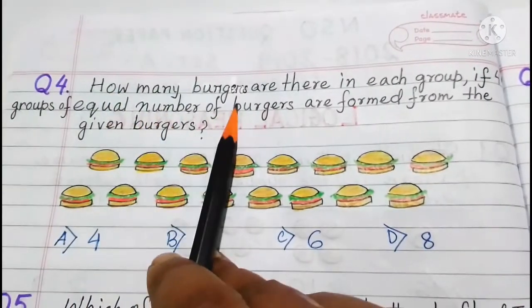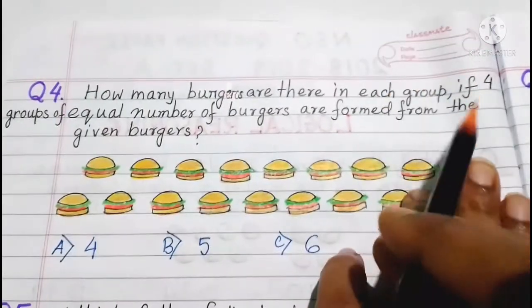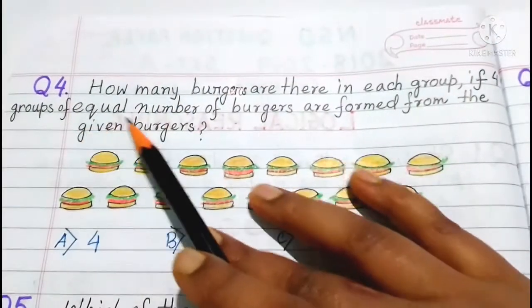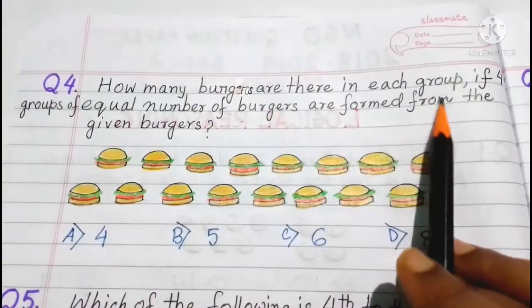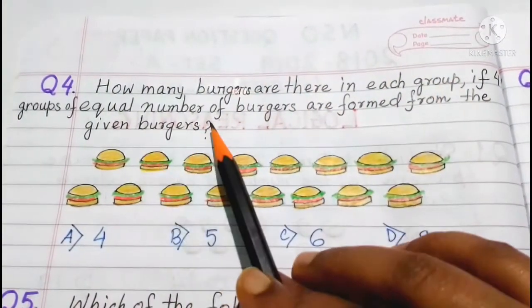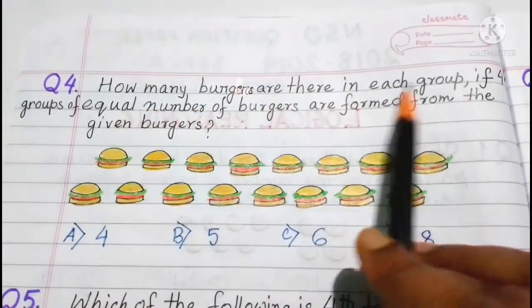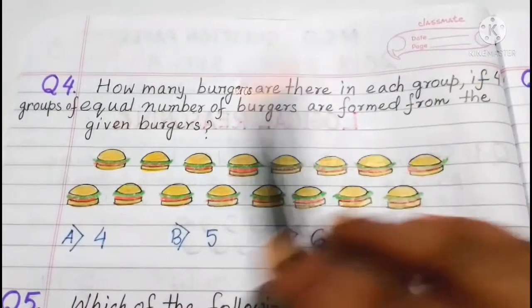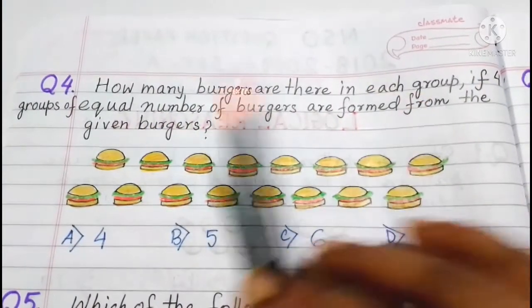How many burgers are there in each group if 4 groups of equal number of burgers are formed from the given burgers?